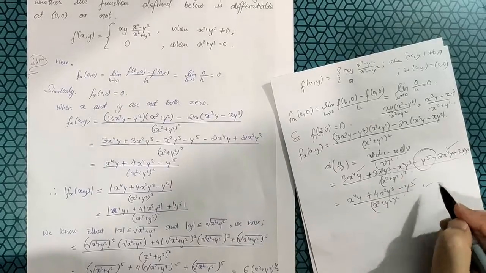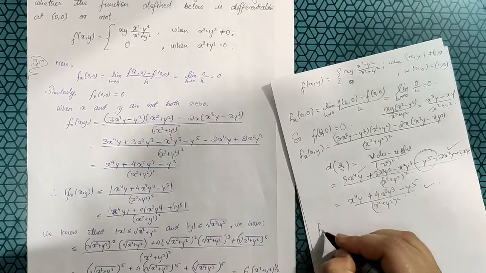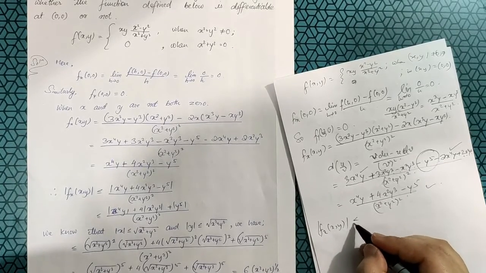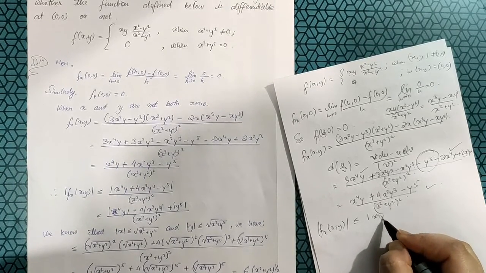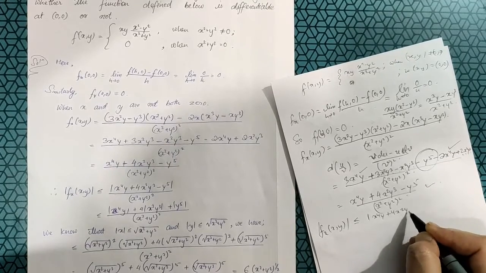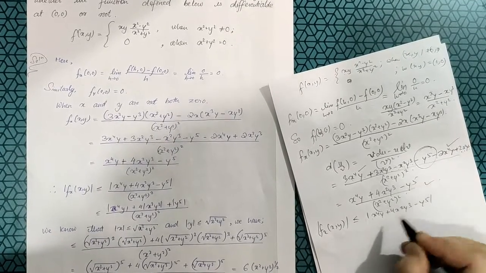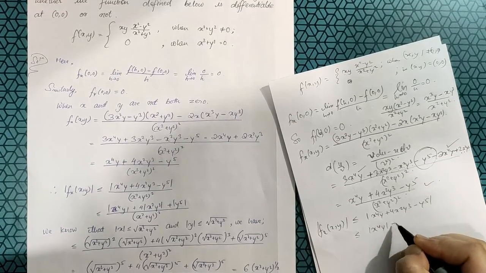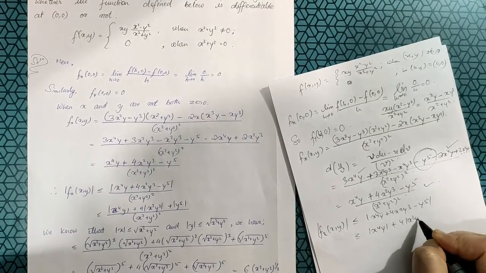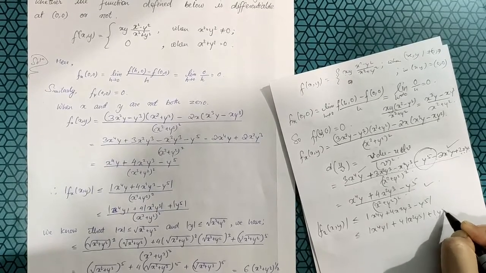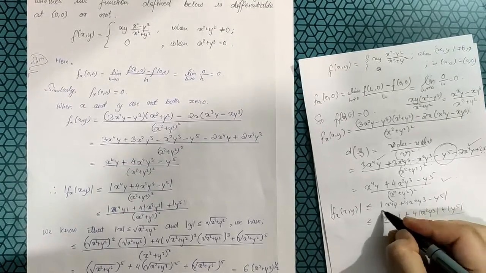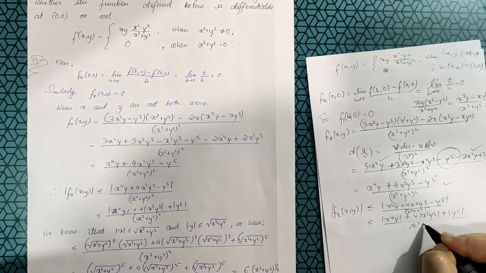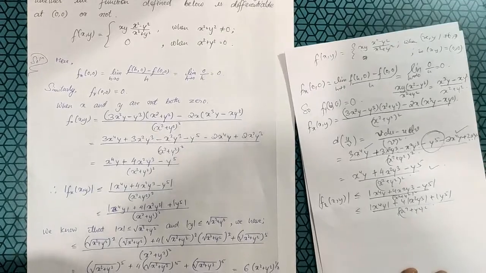So we get this, and if we find the modulus of this function, what we get is this is less than or equal to x to the power 4 y plus 4 x square y cube minus y to the power 5, which is less than or equal to x to the power 4 y plus 4 x square y cube plus y to the power 5 whole divided by x square plus y square whole square.